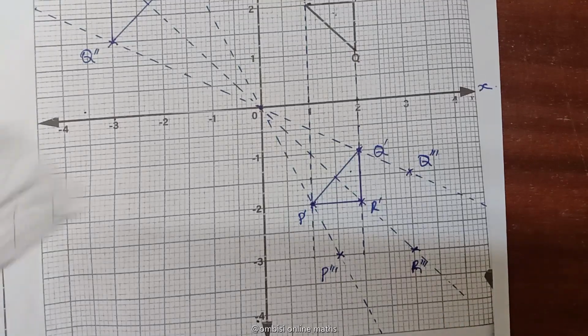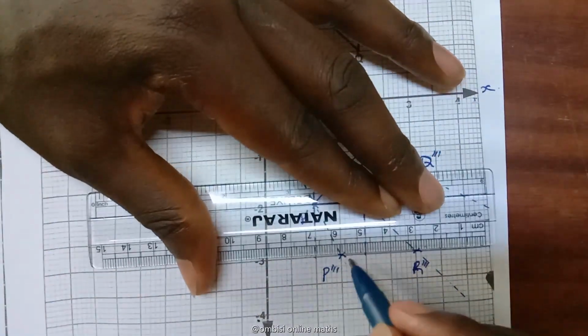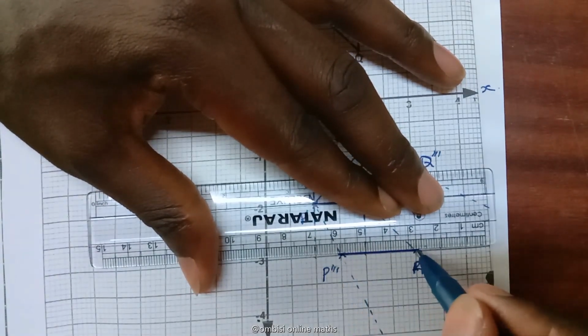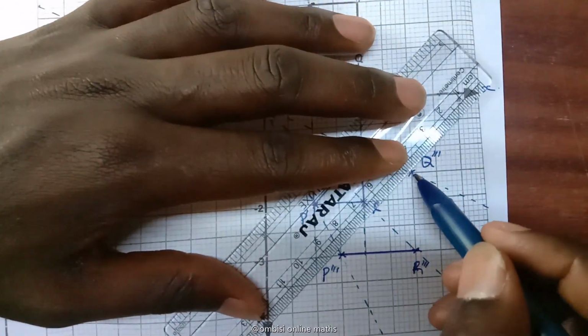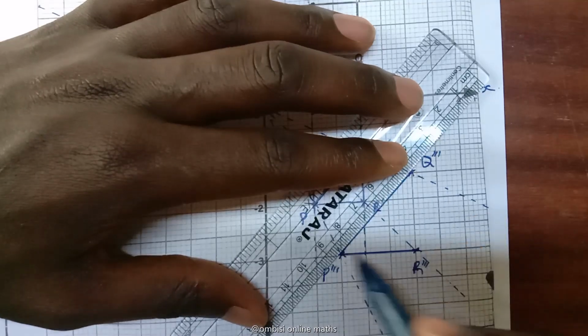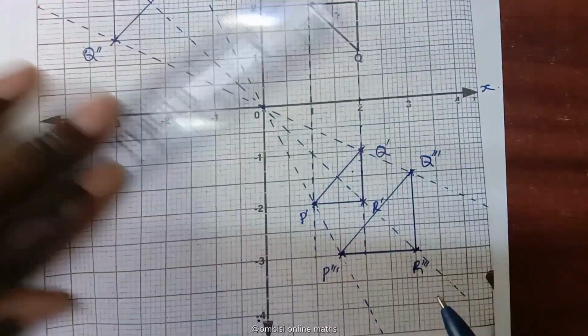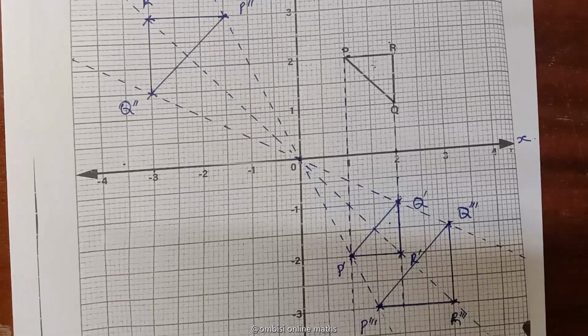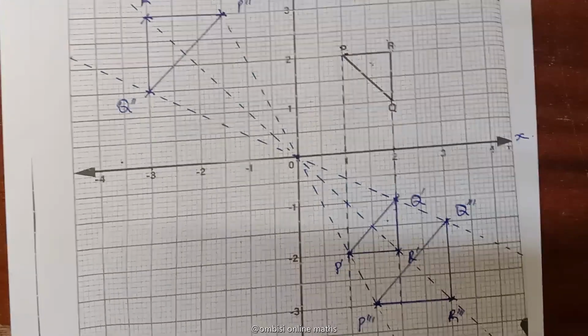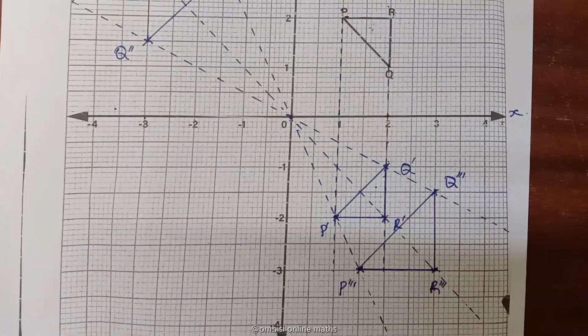Then you connect the triangle PQR like that, and you'll have very clean work that the examiner can look at and give you marks for maintaining cleanness and being able to be read. So this way you have the triangle PQR triple primes.